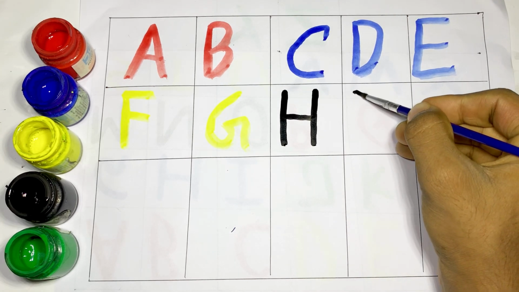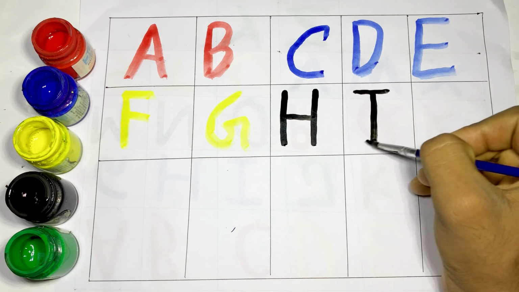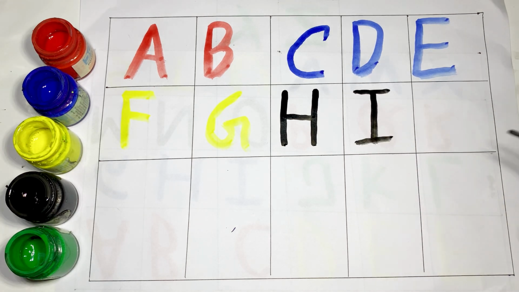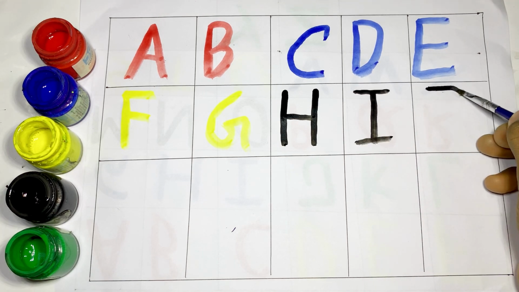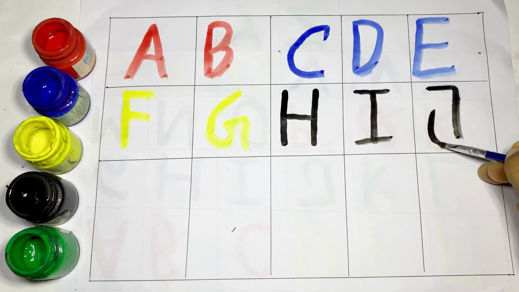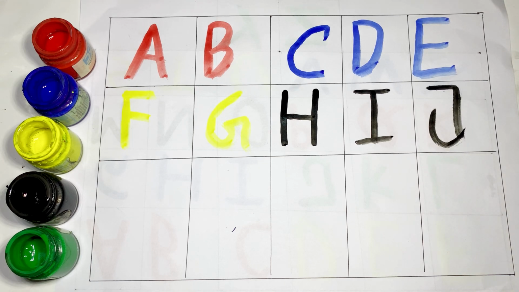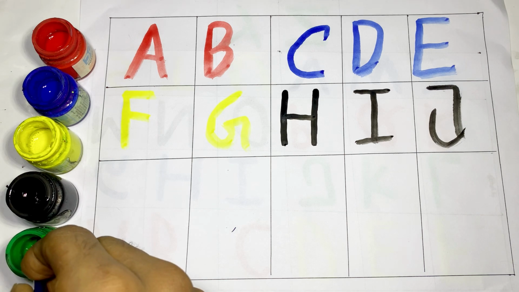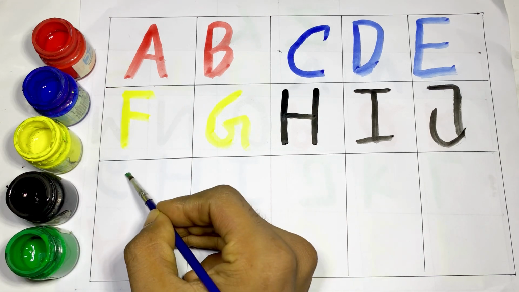I. I for ice, I for ice cream. J. J for joker, J for jackfruit. Kids, next K. K for kite, K for king, and here is green color.